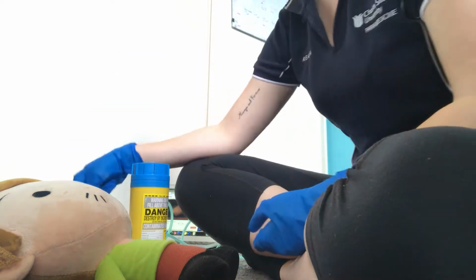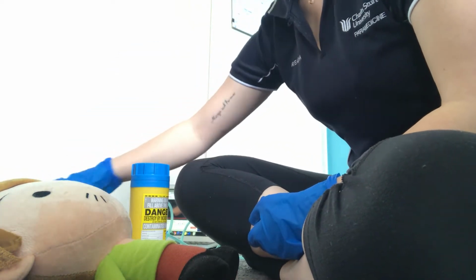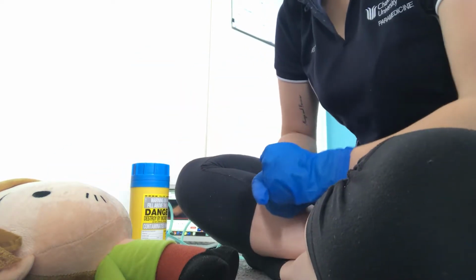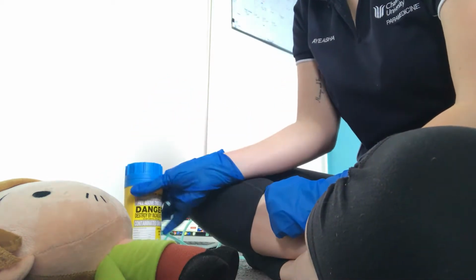So we've got our 14 gauge cannula, we have our one-way valve ready to go, we've got alcohol swabs, and we've got some tape for the one-way valve and to secure it all. And we also have a sharps container present.